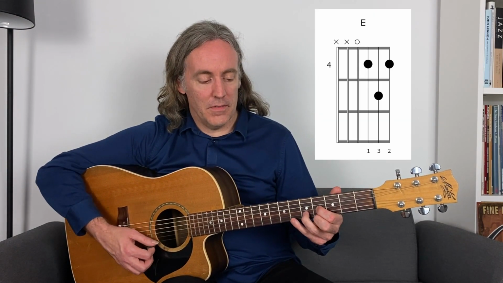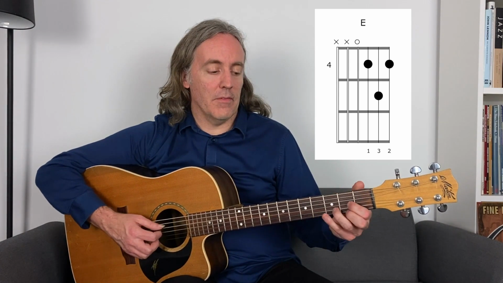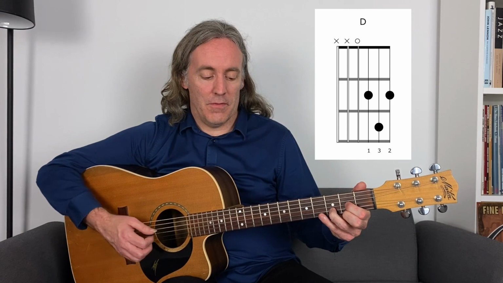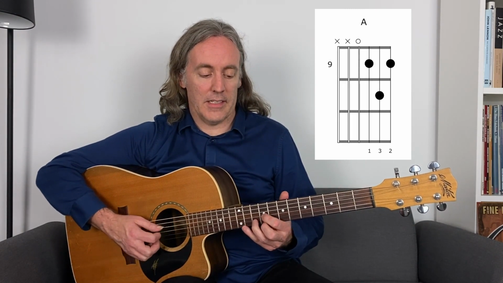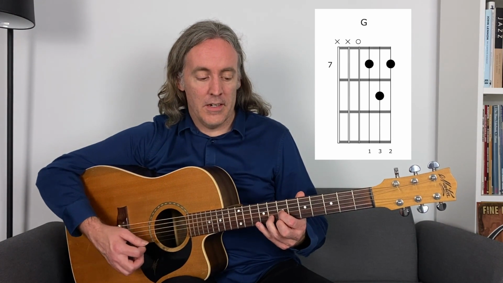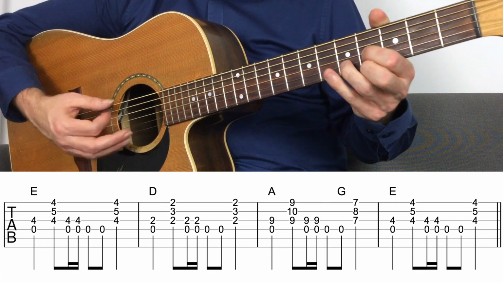So we could play this D shape as an E chord, which puts us at the 4th fret. We can play it as a D, of course. For an A, we've got to go up to the 9th and 10th frets, catch the G 2 frets lower, and back on the D. So we get this sort of thing.